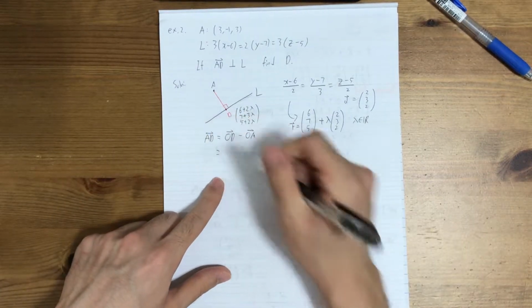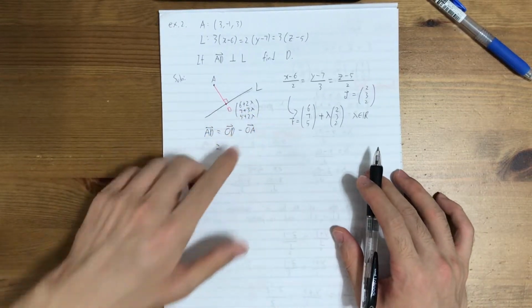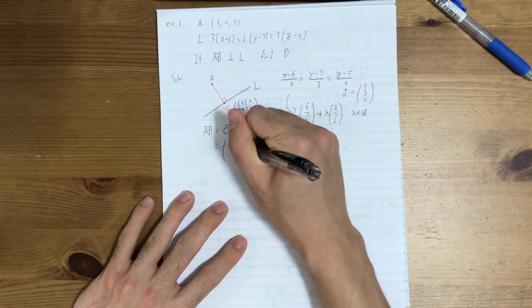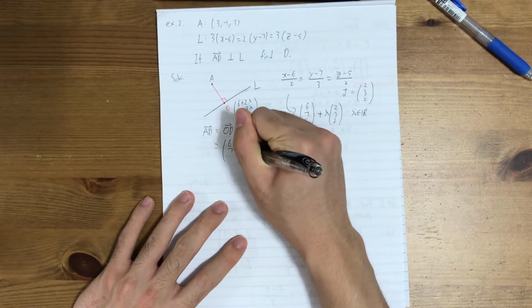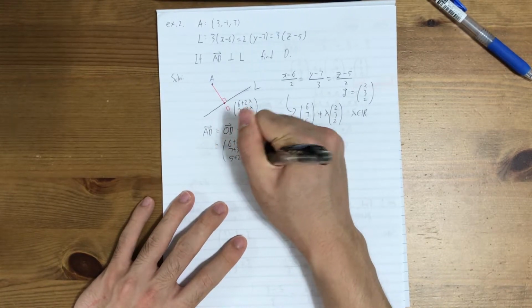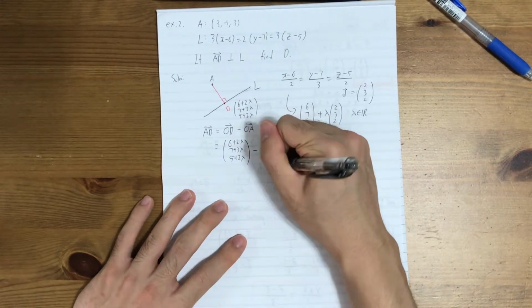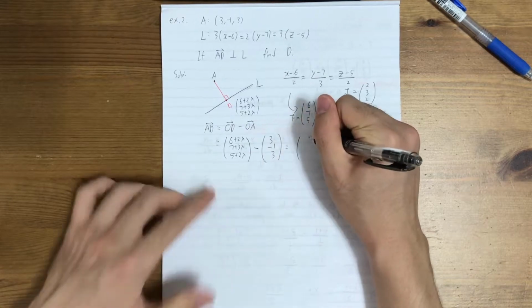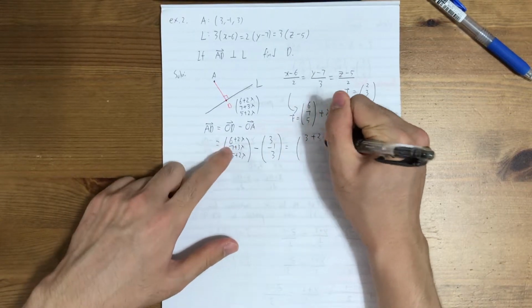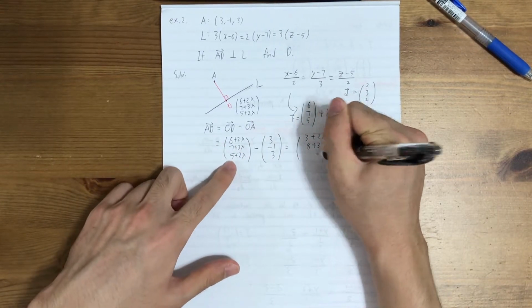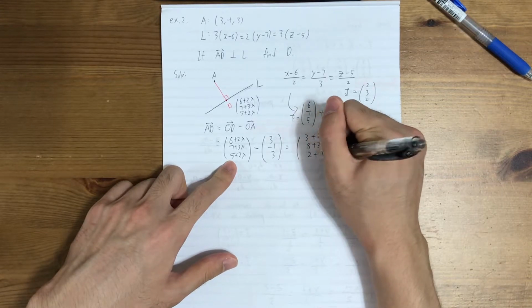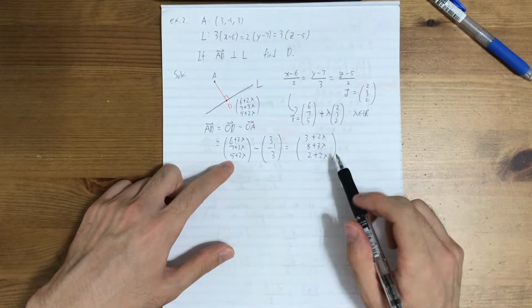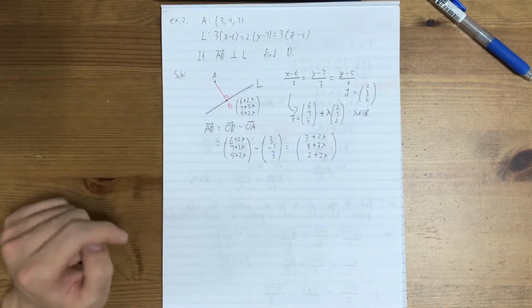And that means we know the coordinate for D, right? So that should be 6 plus 2 lambda, 7 plus 3 lambda, 5 plus 2 lambda, and we subtract the coordinate of A. So we will have 3 plus 2 lambda, 8 plus 3 lambda, and 2 plus 2 lambda. And that's the direction vector of AD.